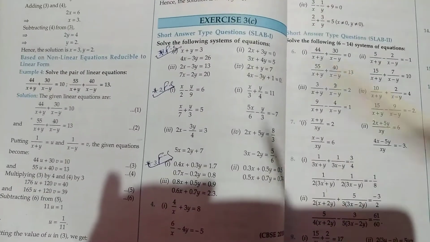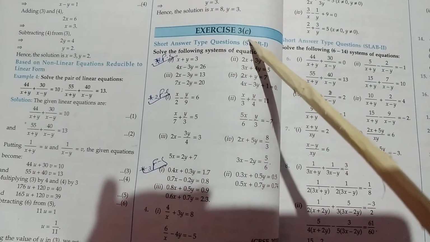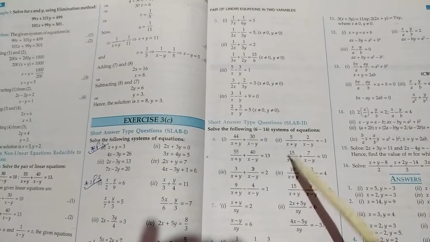So you can check this question here: solve the following system of equations. Here we come to exercise 3c. Similarly, it says solve the following system of equations. See, they don't mention which method. Mostly it happens that way even in the exam. If you check the previous year question papers, they will not ask which method.